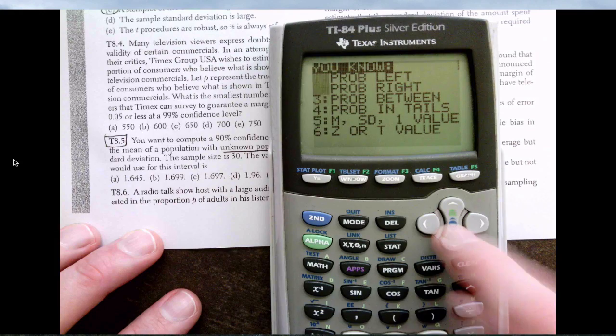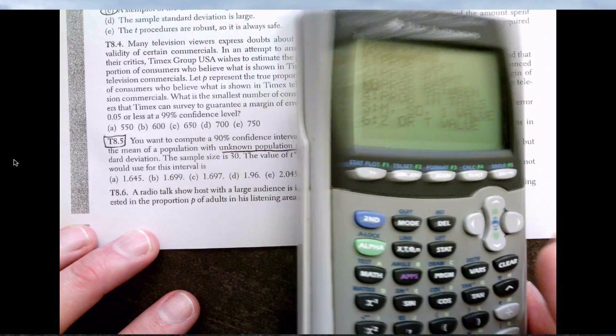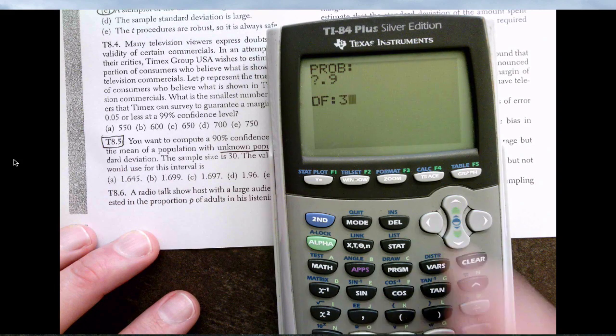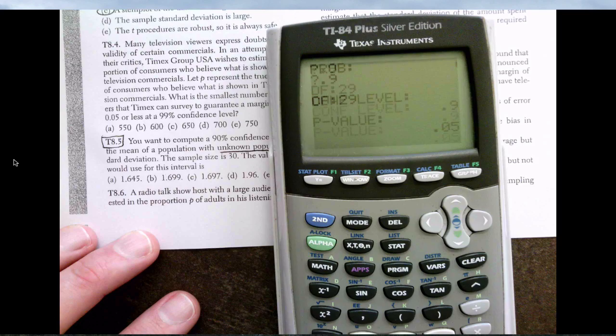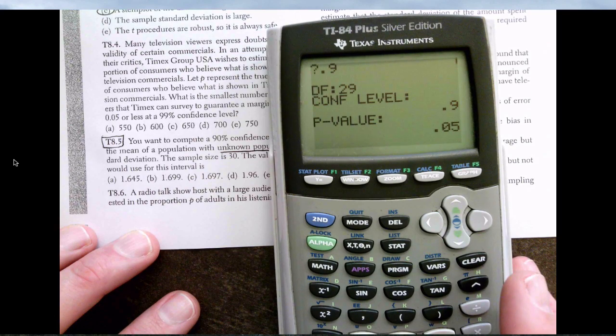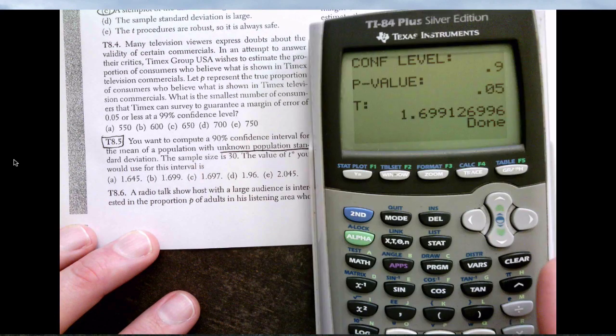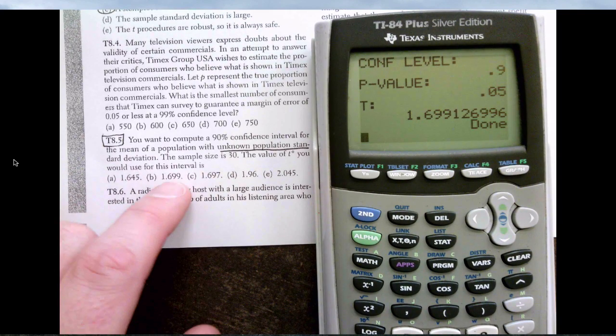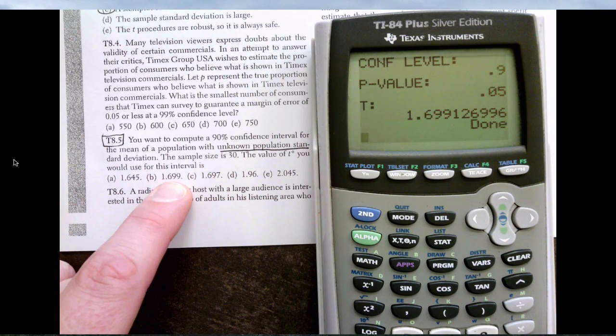I know the probability between because I'm looking for a 90% confidence. And my degrees of freedom was 29 because we are one less than 30. And we have 1.699. Okay, so 1.699 was B, and that's our answer.